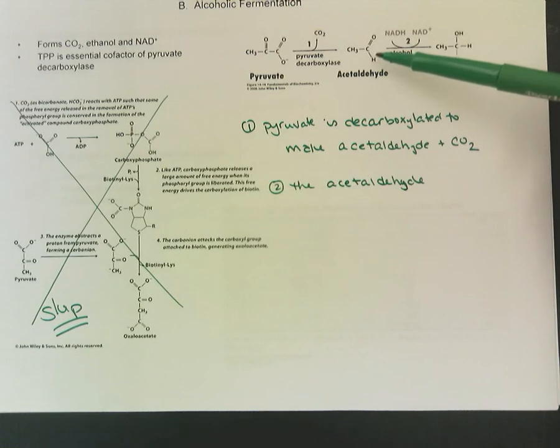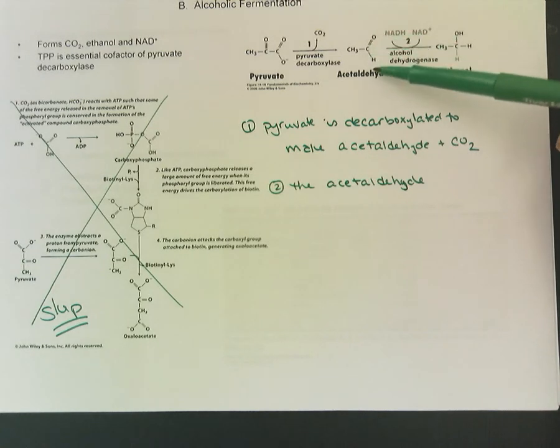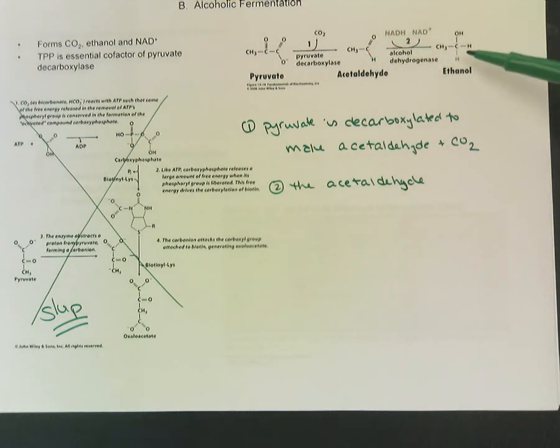So I had acetaldehyde, which is an aldehyde. Aldehyde going to an alcohol. Is that an oxidation or reduction? If you don't know that, maybe you know the other one. Is NADH going to NAD+? That's an oxidation reaction.